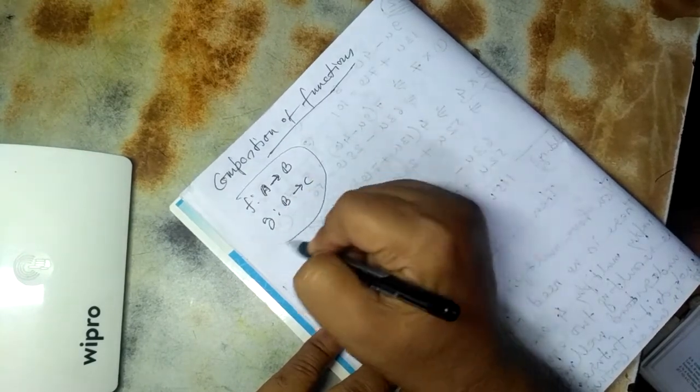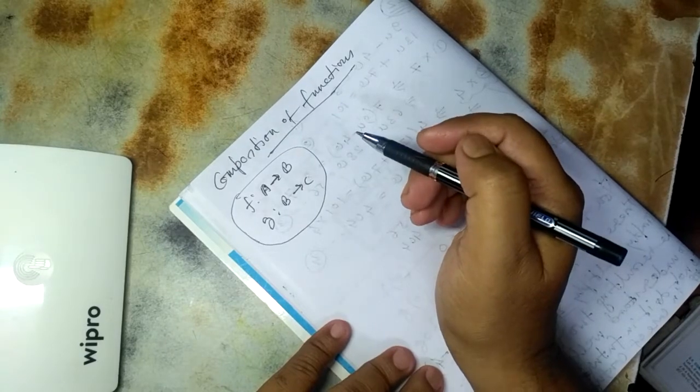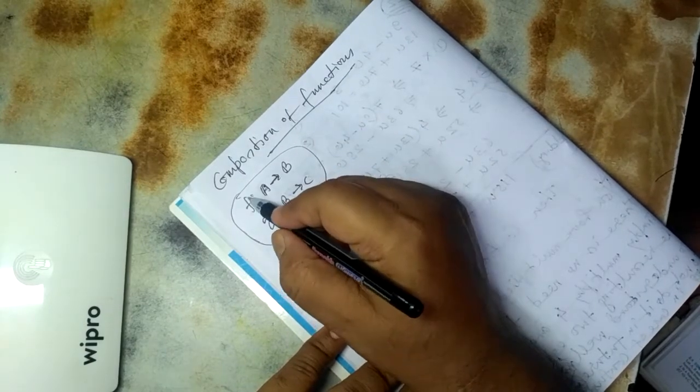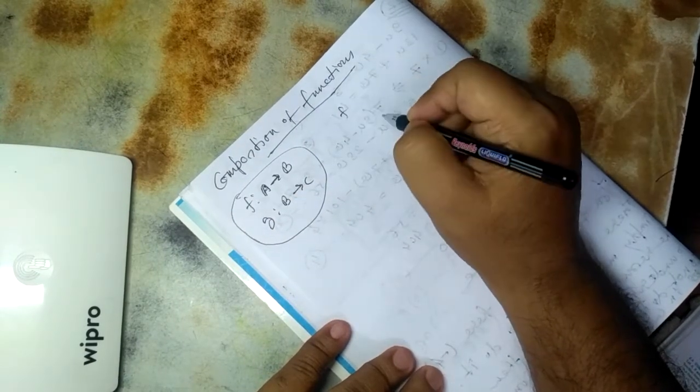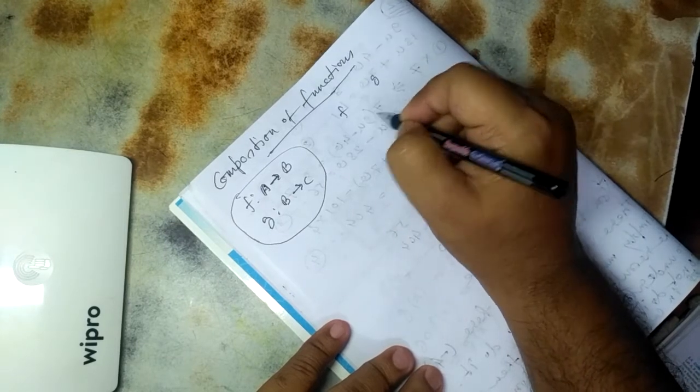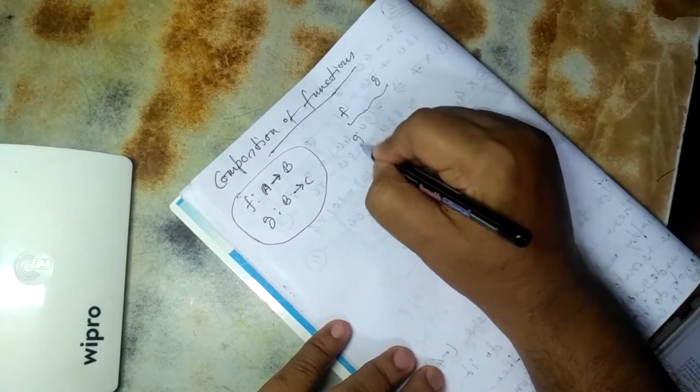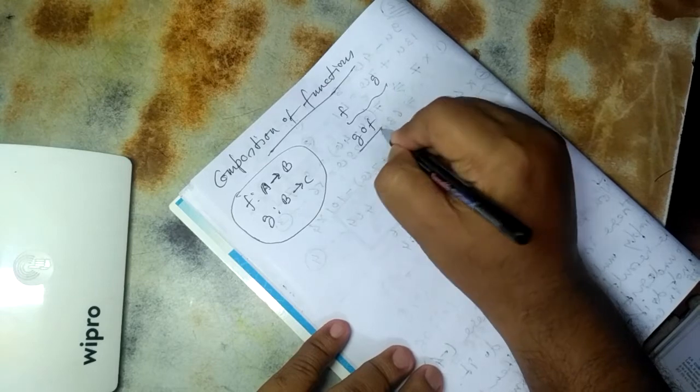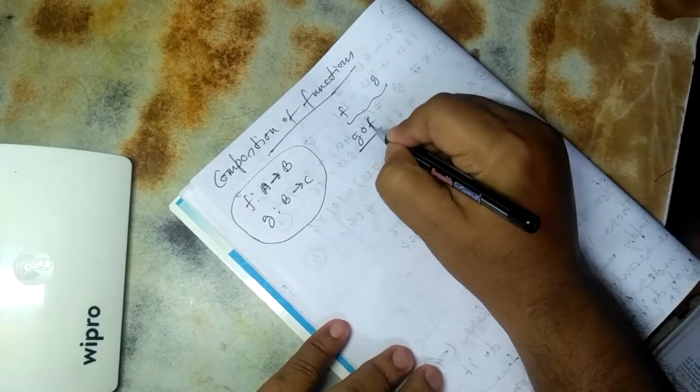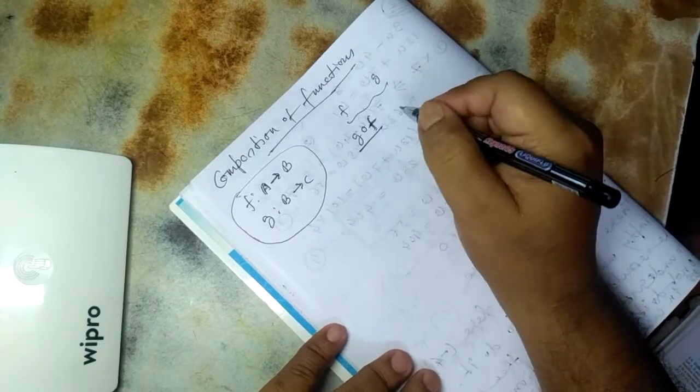Then we can combine these two functions. I will let first f function happen and then g function happen, so the combination will be gof.